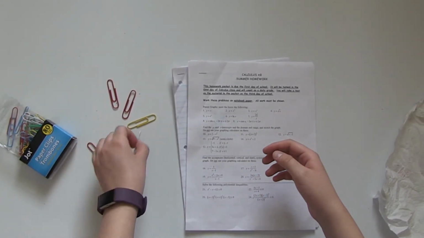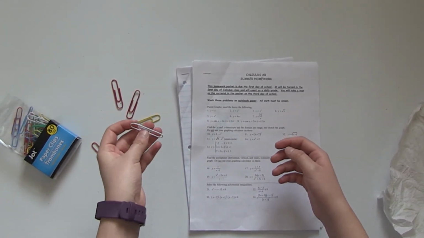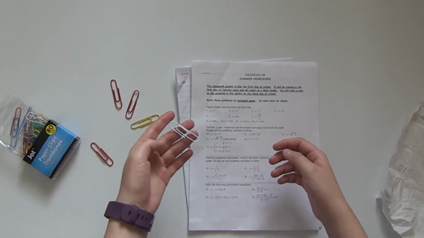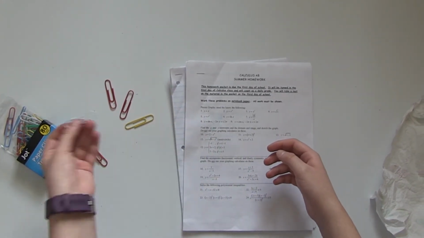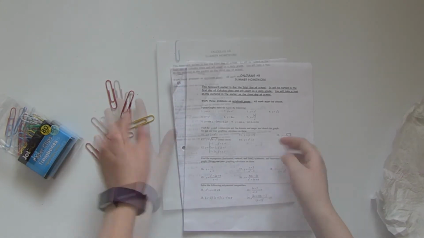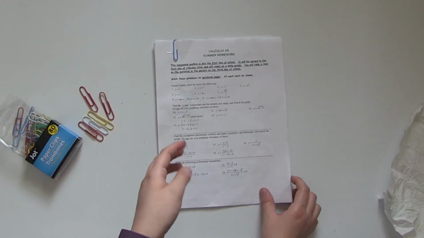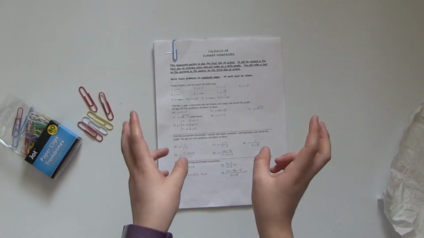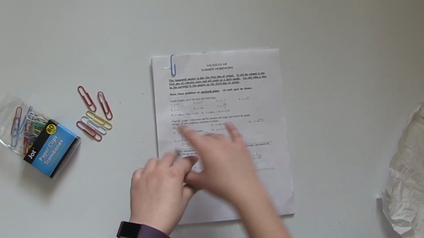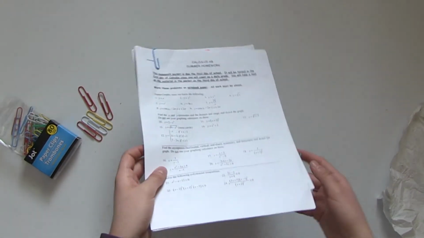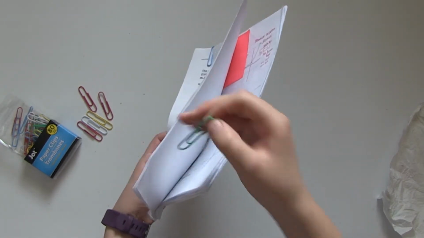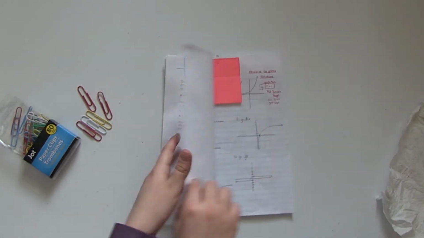And for redo, I knew that I'm gonna redo the whole packet, so there was no point in putting a paper clip on every single question, if that makes sense. And when you're done with that unit, you can just go back to all your homeworks and take out the paper clips to reuse them.